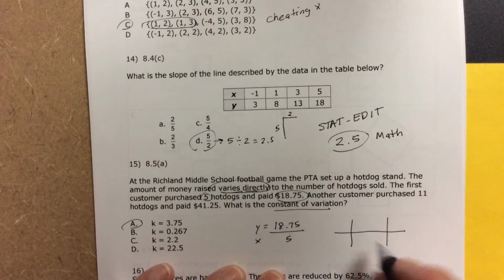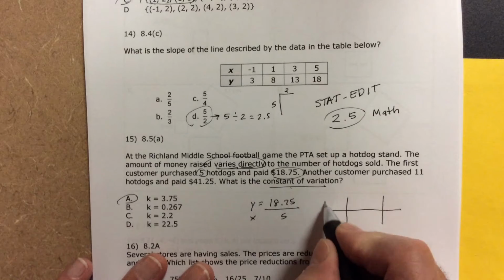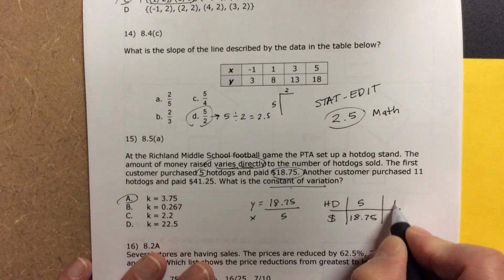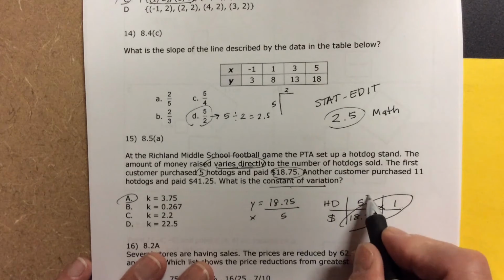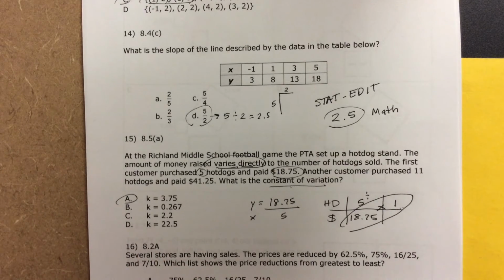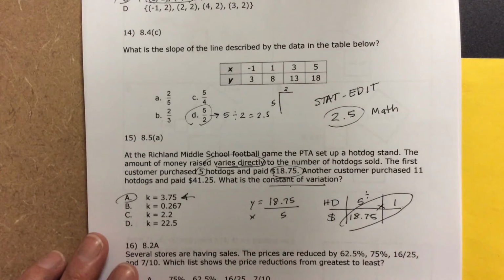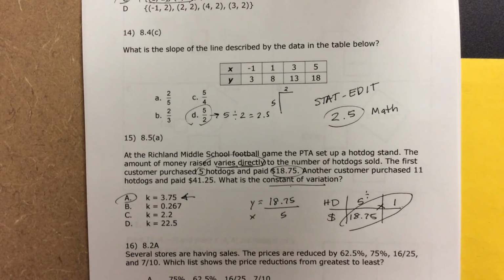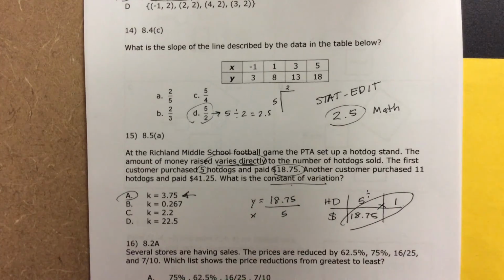If it says it's proportional, varies directly, or constant of variation, if you want to, you could do this. Hot dogs, money, 5 hot dogs were $18.75. How much is it for 1 hot dog? You still find out that it's $18.75 divided by the 5 hot dogs. So constant of variation is the same as unit rate. It's $3.75 per hot dog. So I think we got tangled up on the words. Varies directly just means it's proportional, and so does constant of variation. You could have done stat edit, would have been a little bit extra work.